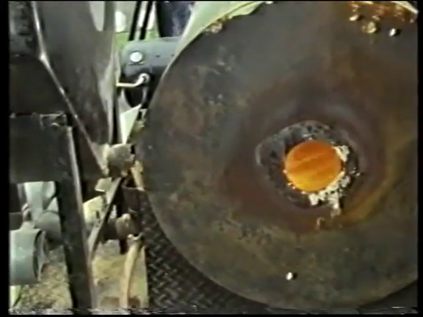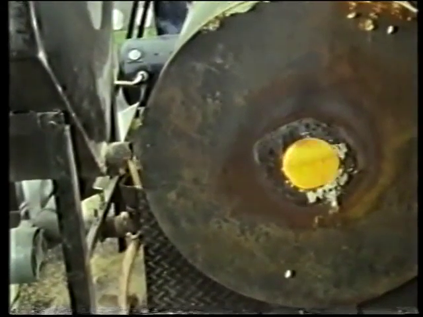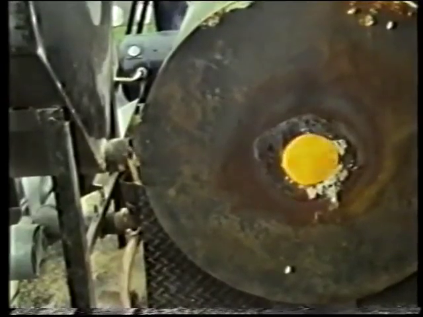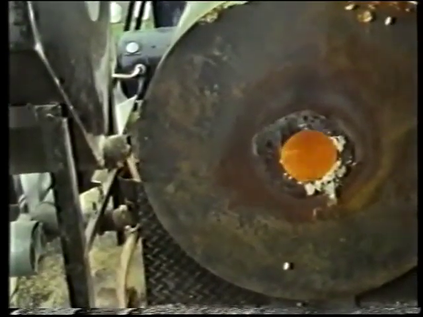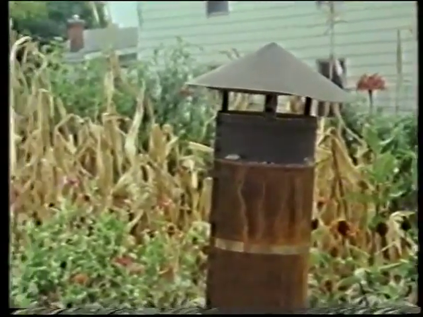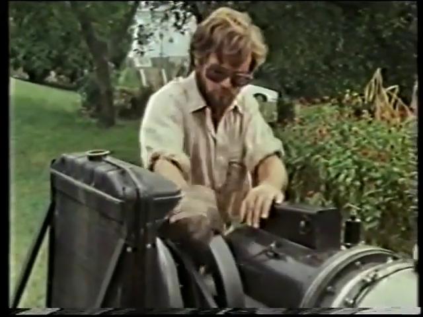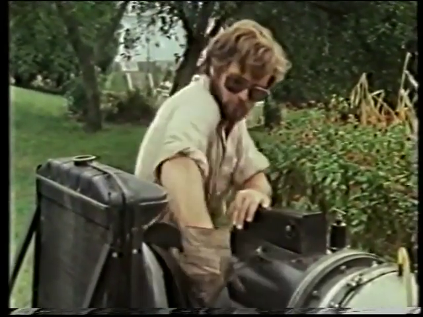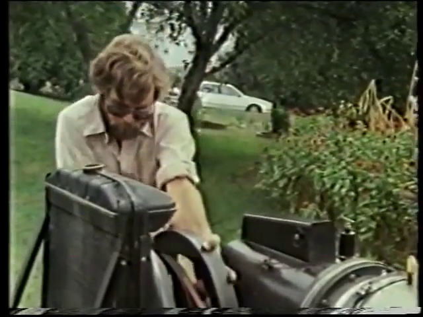It's a very simple design intended for use in Bangladesh, India, Latin America, Africa, burning anything that's available, whether it be rice husks or corn cobs or straw or wood or lignite, anything. It works on the same principle as the standard Stirling cycle.